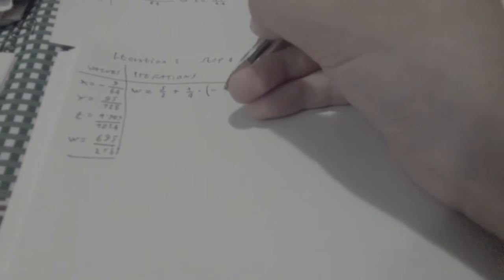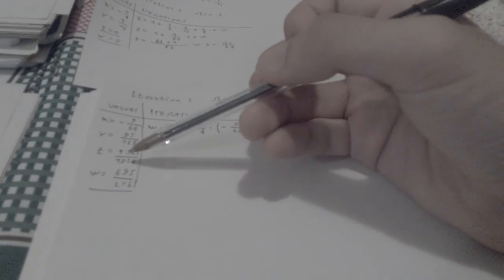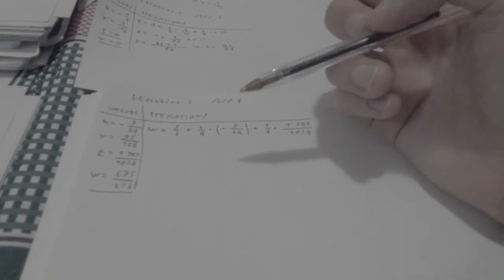And therefore, we're basically going to have w equal to 5 over 2, which is our scalar, plus 1 over 4 times negative 9 over 64, which is our estimation for x, plus 1 over 4 times 1909 over 1024, which is our latest estimation for z that we had just found.